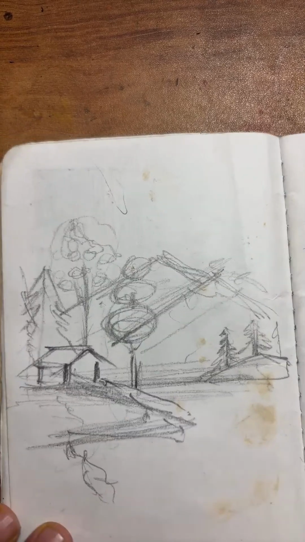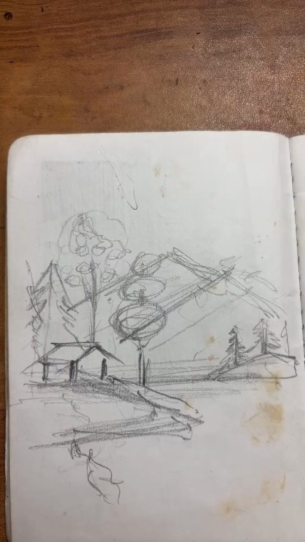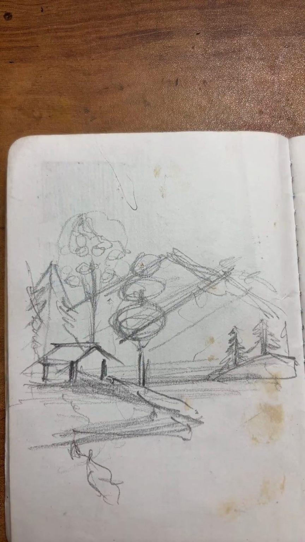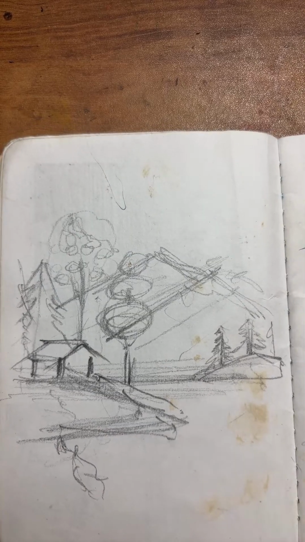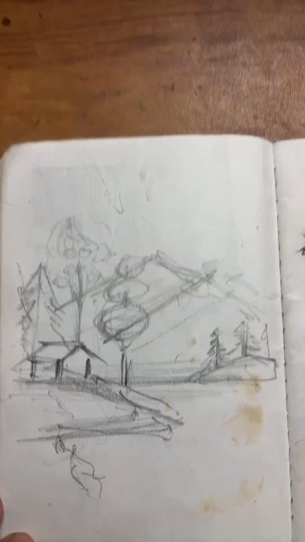I have done the pencil sketch. Now I can take out the pen. Just take a minute and complete the sketch if you haven't. Look at each one of those details.